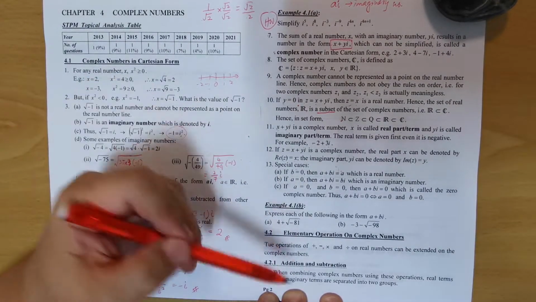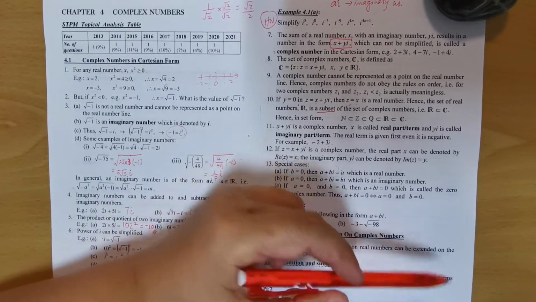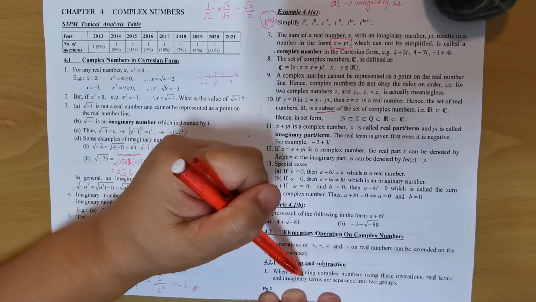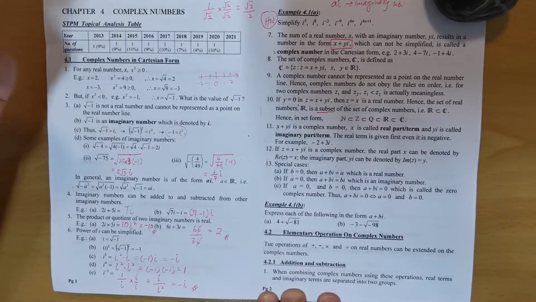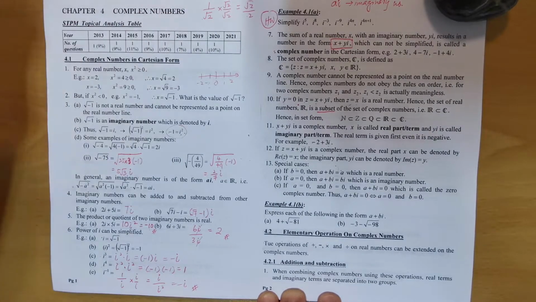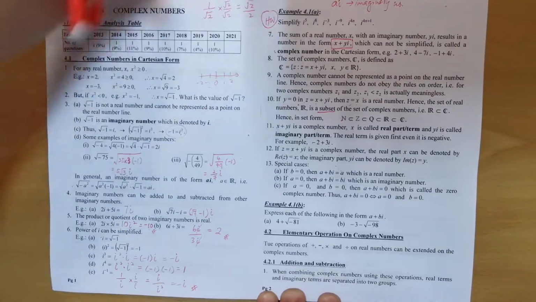This one is very simple. When combining complex numbers using these operations, the real terms and the imaginary terms are separated into two groups. The real ones add to the real ones, and the imaginary ones add to the imaginary ones. It is actually very simple.